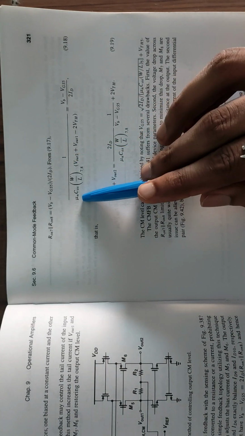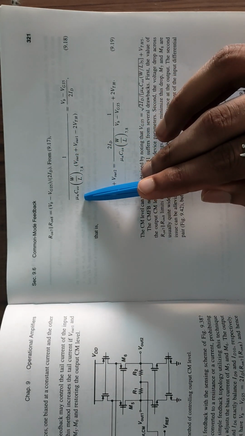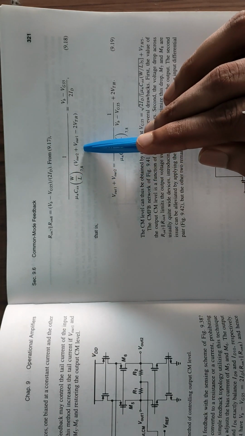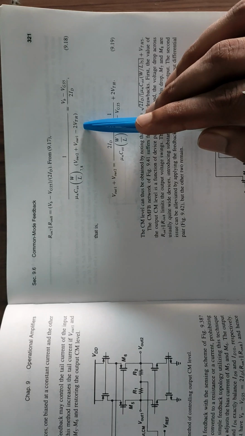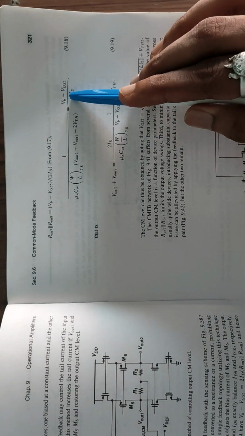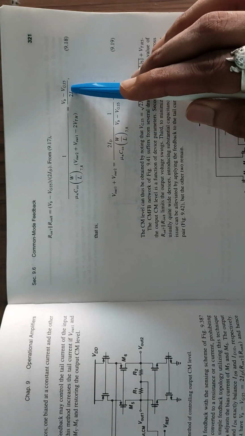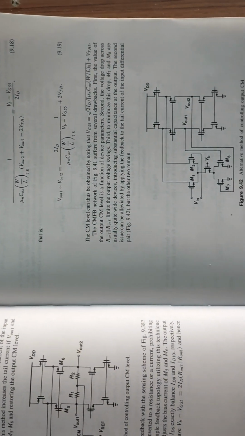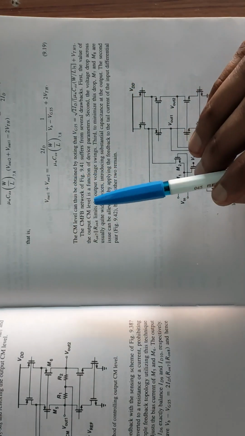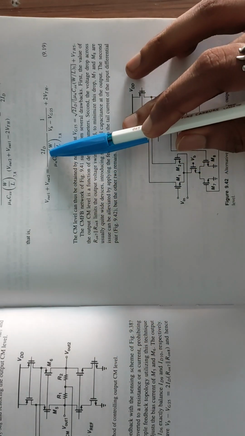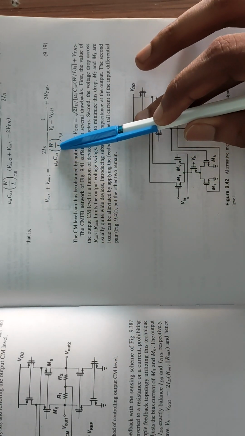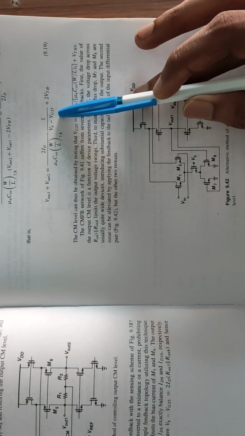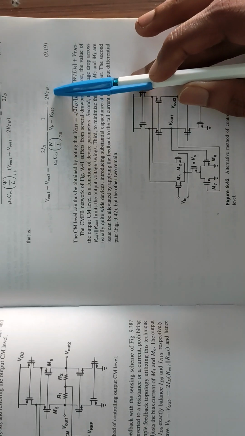From equation 1, 2ID divided by (mu n Cox W/L 7,8 times (Vout2 plus Vout1 minus 2 VTH)) equals (VB minus VGS5) divided by ID, that is, Vout1 plus Vout2 equals 2ID divided by (mu n Cox W/L 7,8) times 1 divided by (VB minus VGS5) plus 2 VTH.